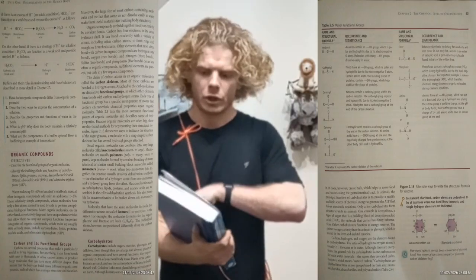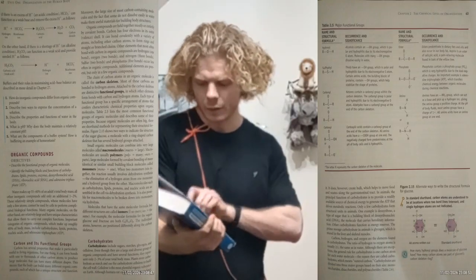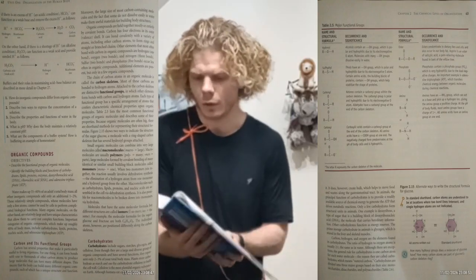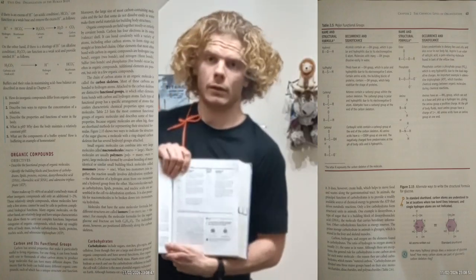And that is according to Gerard Tortora and Sandra Grabowski's Principles of Anatomy and Physiology book, on page 42. But this is no substitute for medical knowledge.